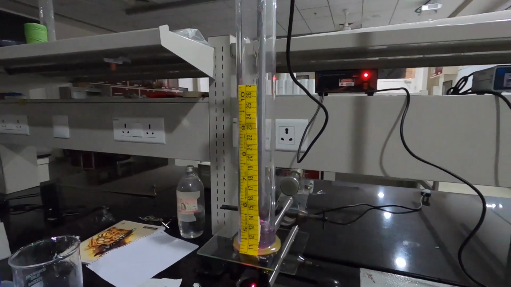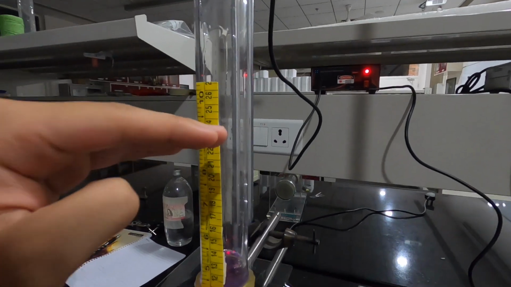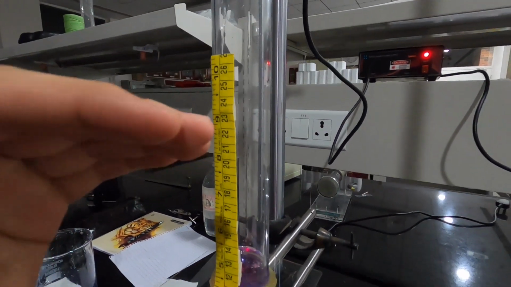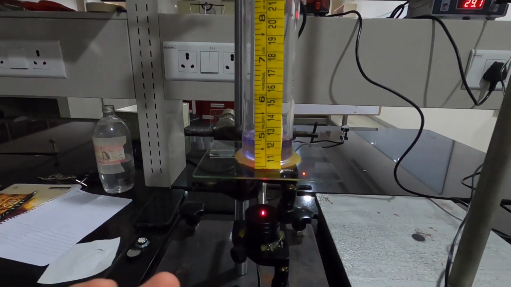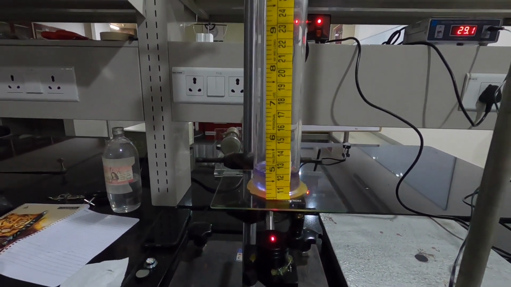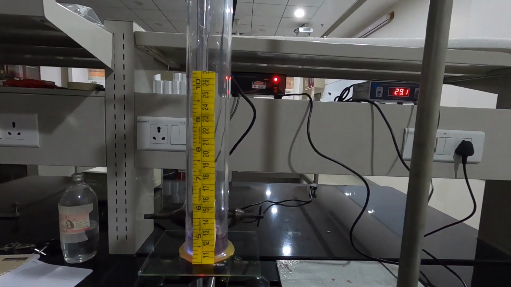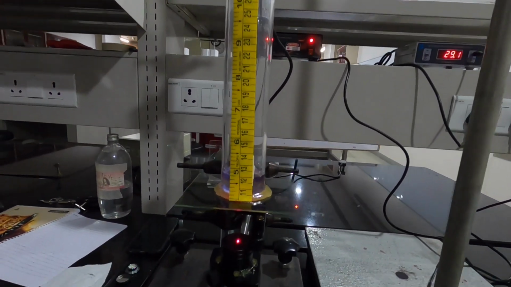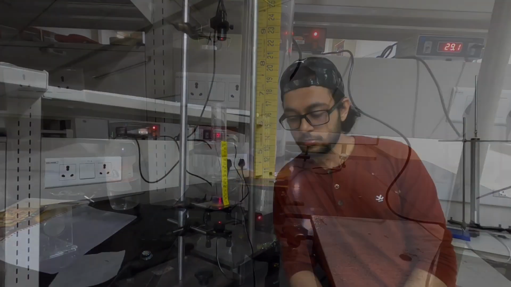The whole idea here is to fill the cylinder with the fluid, and as we change the height of the fluid, the amount of light that is going to be detected here by the detector is going to vary. And finally, what I plan to do is to plot a graph between the depth and the intensity of light. From that graph, I should be able to find out my attenuation constant.